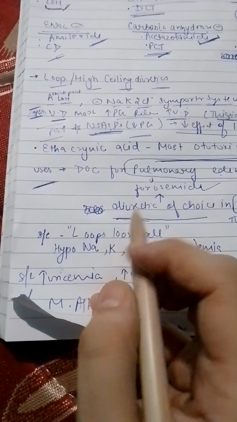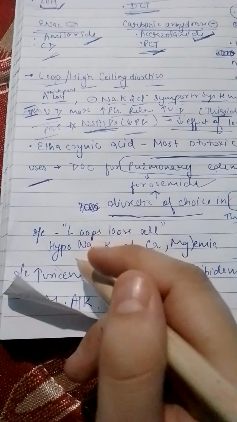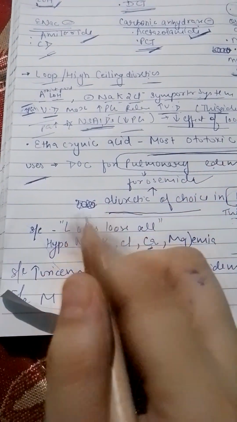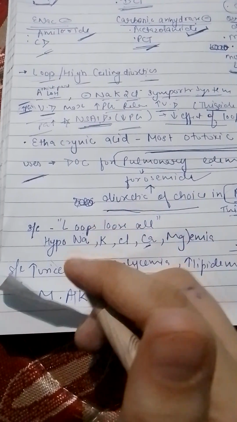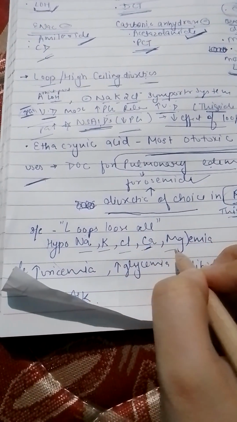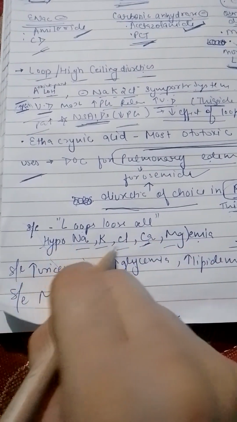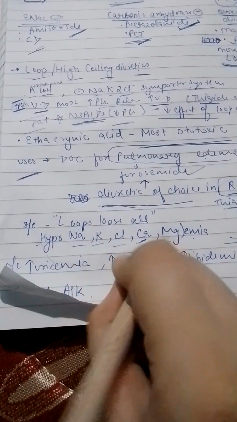Then the side effects of loop diuretics: the mnemonic is "loops loses all". This is the easiest mnemonic I have found. Now what does it mean? It loses sodium, potassium, chloride, calcium, magnesium. So there will be hyponatremia, hypokalemia, hypochloremia, hypocalcemia.